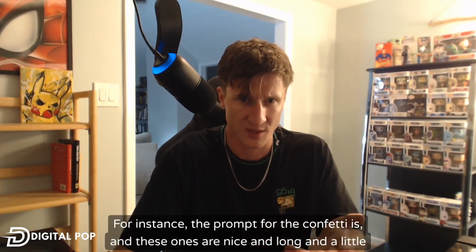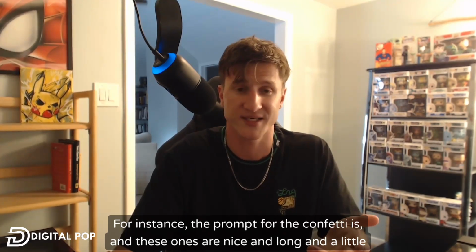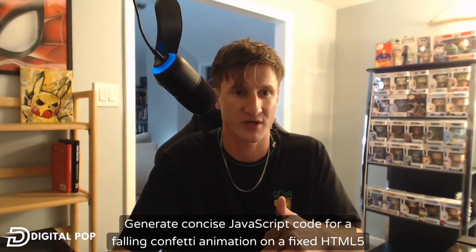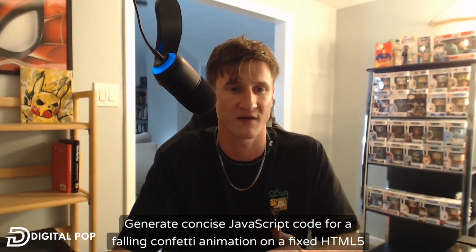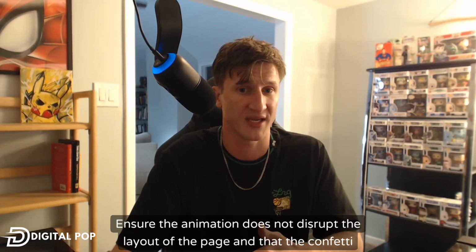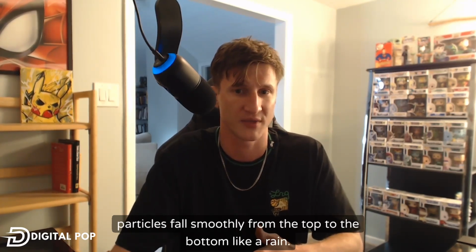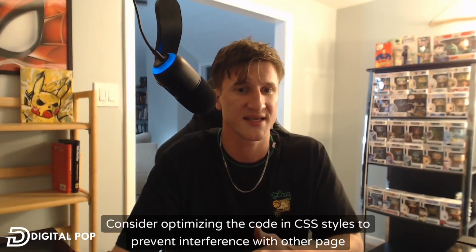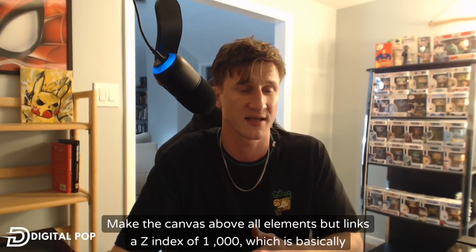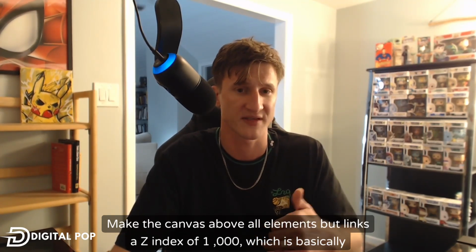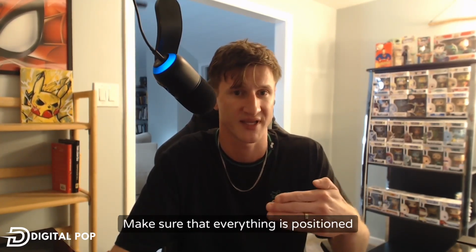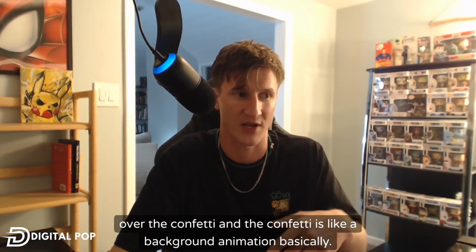For instance, the prompt for the confetti is, and these ones are nice and long and a little bit more detailed. It says, insert the following code in the head tag of the website. Generate concise JavaScript code for a falling confetti animation on a fixed HTML5 canvas of a full viewport size, width, and height. Ensure the animation does not disrupt the layout of the page and that the confetti particles fall smoothly from the top to the bottom like a rain. Consider optimizing the code and CSS styles to prevent interference with other page elements. Make the canvas above all elements but links a z-index of 1,000, which is basically telling it where to position the web page content over the confetti. Make sure that everything is positioned over the confetti, and the confetti is like a background animation, basically.